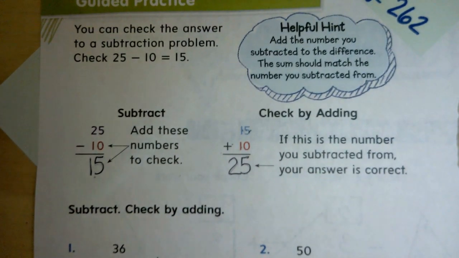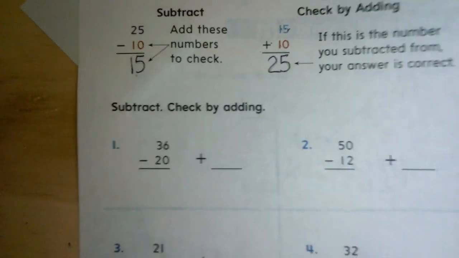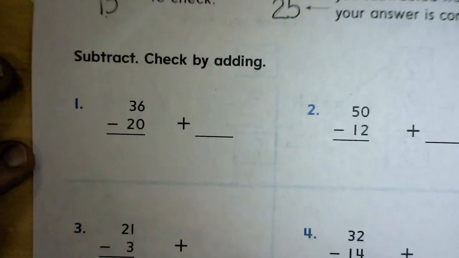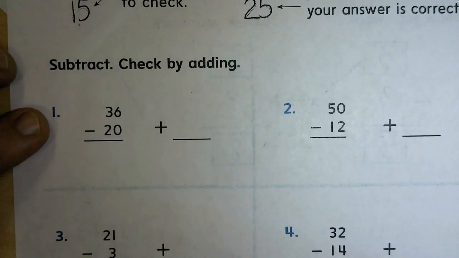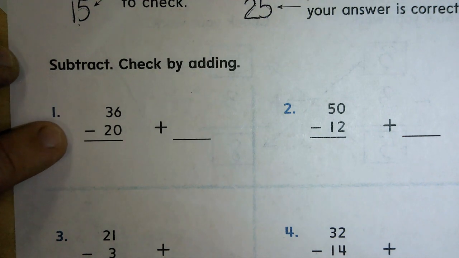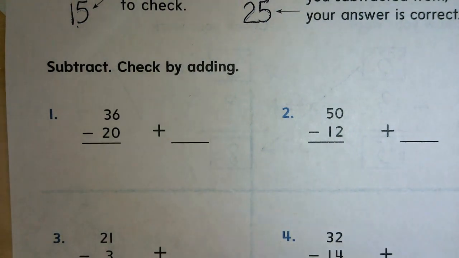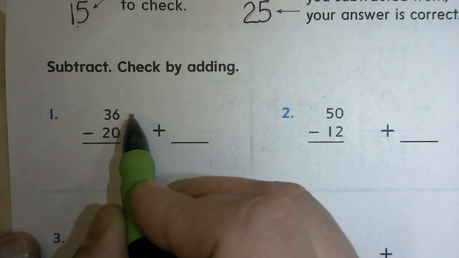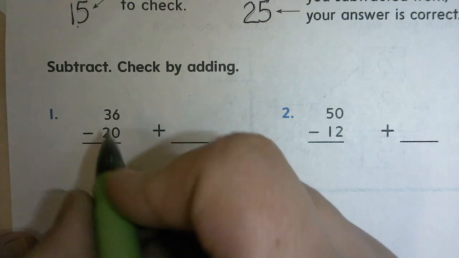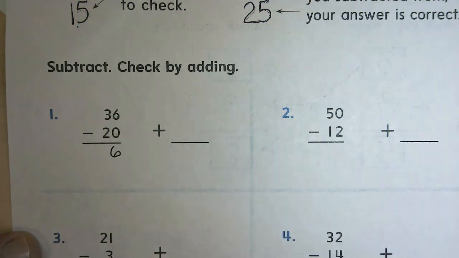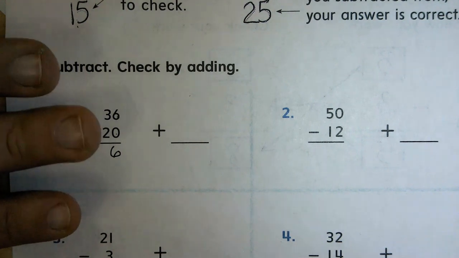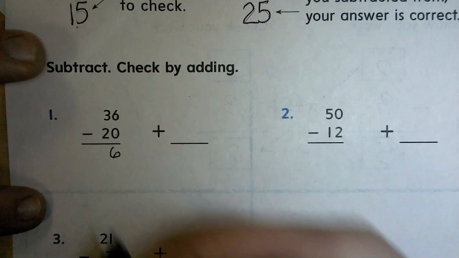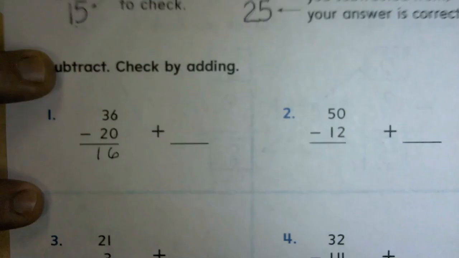This is helpful for us to make sure that we don't make mistakes when we are adding and subtracting. Let's go down to number 1 and try this now with a problem where they aren't giving us the difference. I have 36 minus 20. I first need to figure out what 36 minus 20 equals. Let's start here. 6 minus 0. If I have 6 and I take nothing away, then I still have 6. If I have 3 and I take away 2, 1, 2, I'm left with 1. So 16.